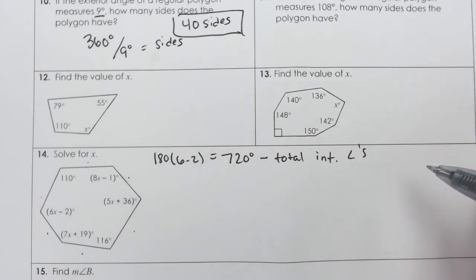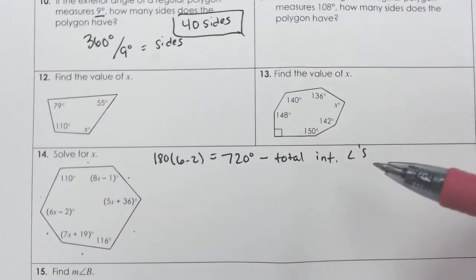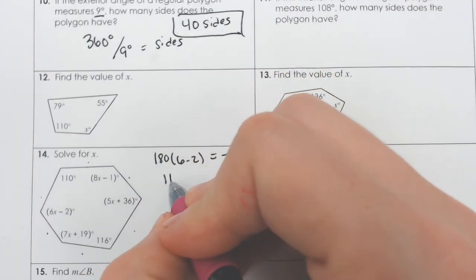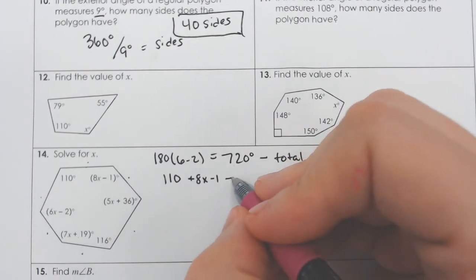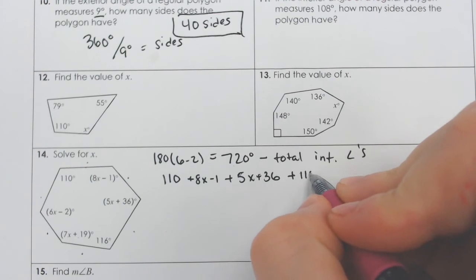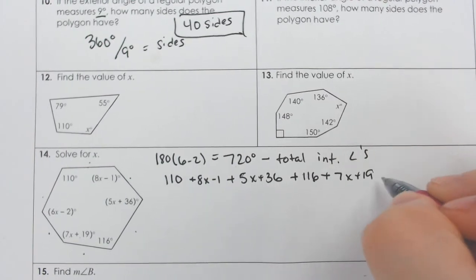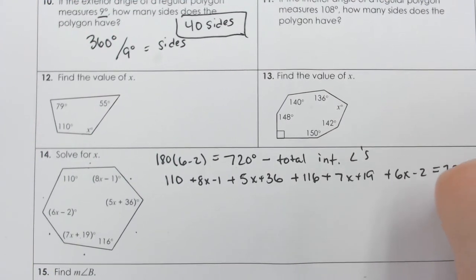We've done these with triangles where you have to add up all the angles to equal 180. Now it's just not equal to 180. It equals 720. And you have a lot to add. We have to do 110 and 8x minus 1 and 5x plus 36 and 116 and 7x plus 19 and 6x minus 2. All of those add to 720.